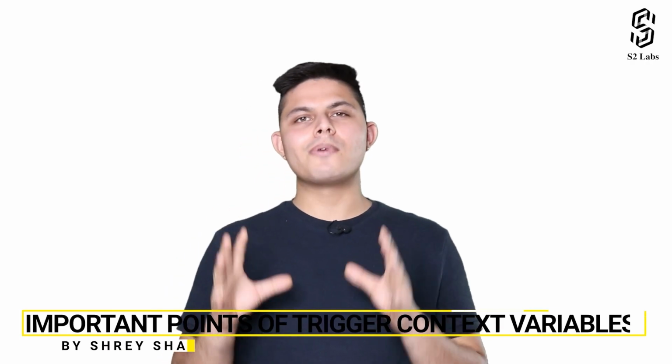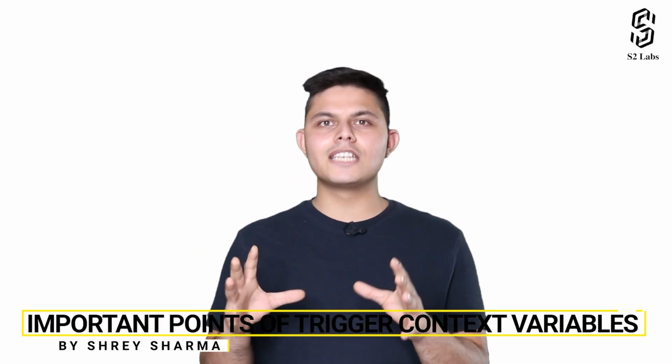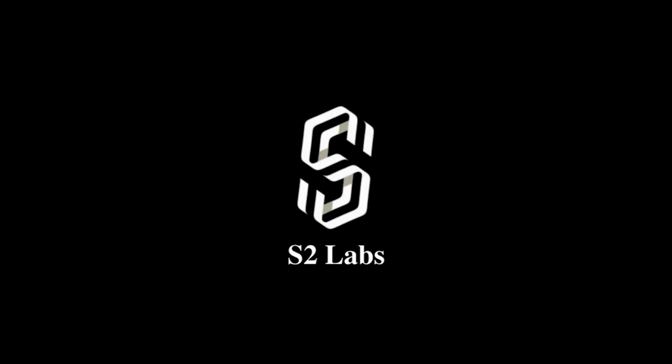Now we'll talk about some points which are important to consider while using trigger context variables. The number one is trigger.new and trigger.old cannot be used into a DML operation or with a DML statement. What that basically means is that you cannot actually write down insert trigger.new or trigger.old or update trigger.new, trigger.old. That's not possible. This will give you an error.